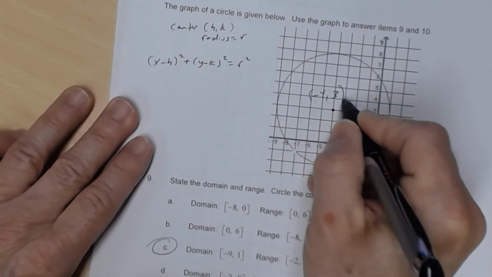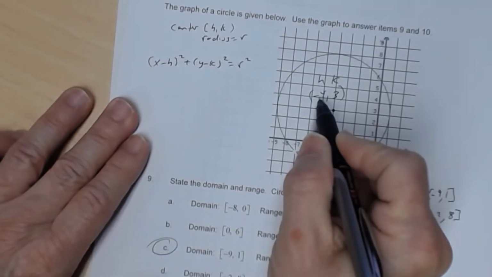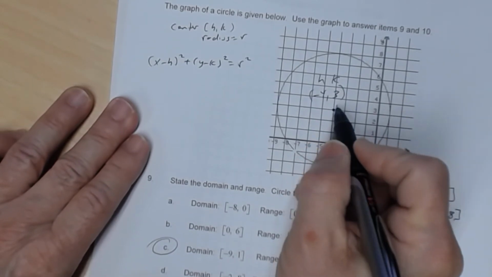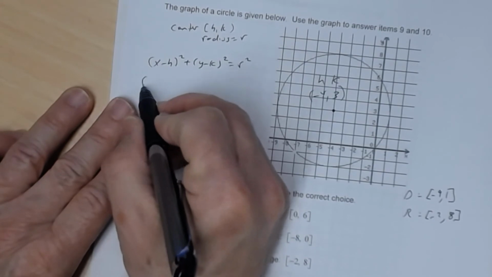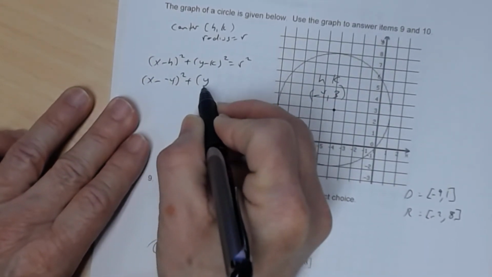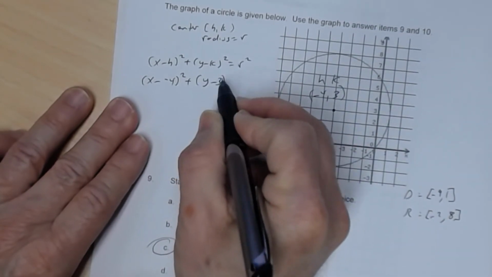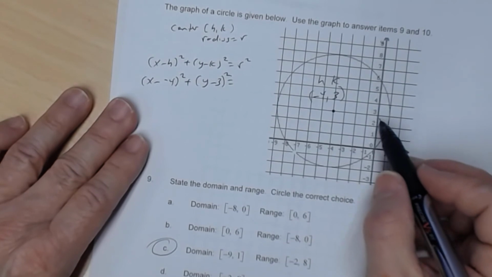And so when I substitute h, k, h is negative 4, k is 3, into here, I'm going to get x minus a negative 4 squared plus y minus 3 squared equals the radius.